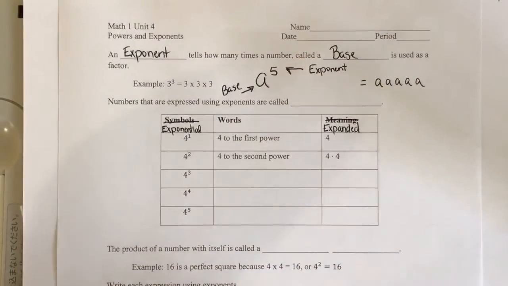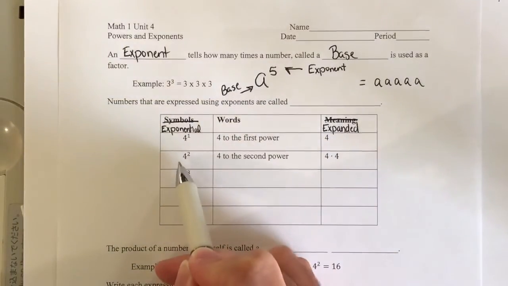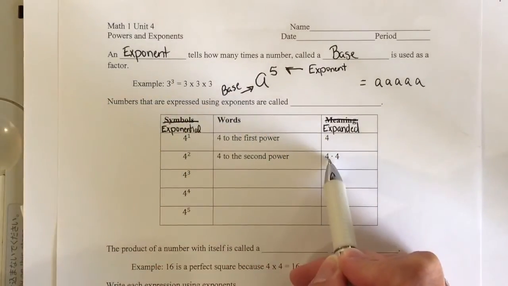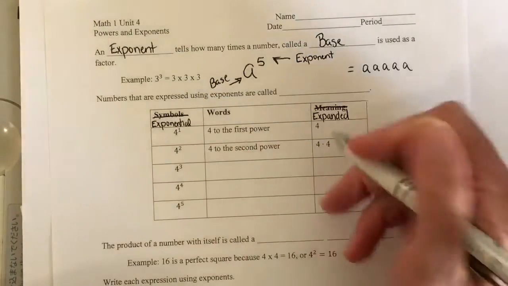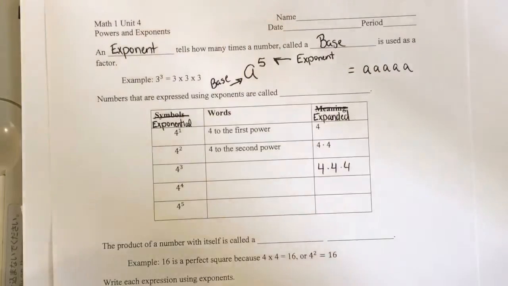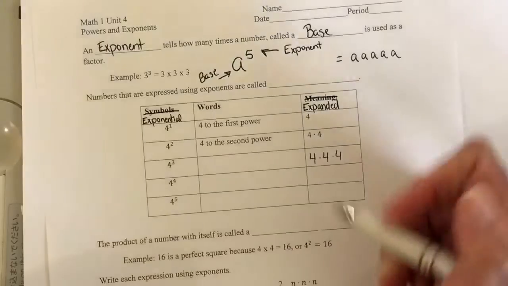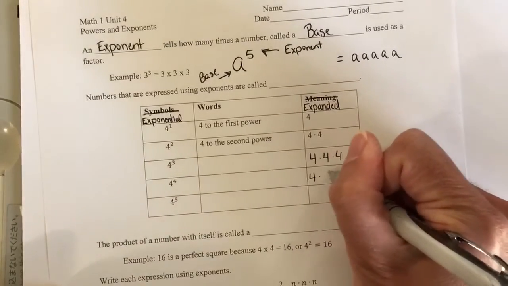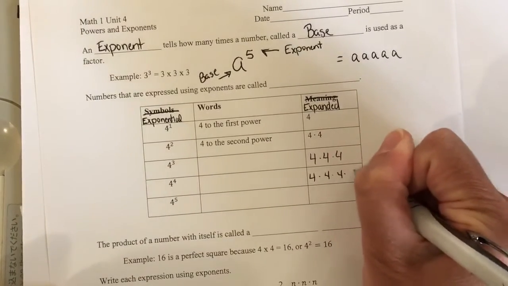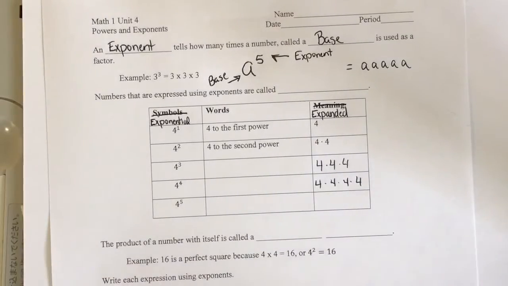So in this table here, 4 to the first power, we write the 4 one time. 4 to the second power, we write the 4 two times. 4 to the third, so in expanded form, looks like this, 4 times 4 times 4. 4 to the fourth, exponential form, expanded form, 4 times 4 times 4 times 4. And so forth and so on.